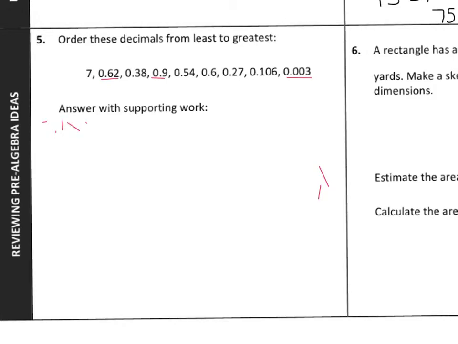0.620. Again, if there's nothing after 62, then it's just a bunch of zeros after 62. 0.380, and this is 0.900. And you can see that it's starting to look a little bit easier. Let me clean that up a little bit.